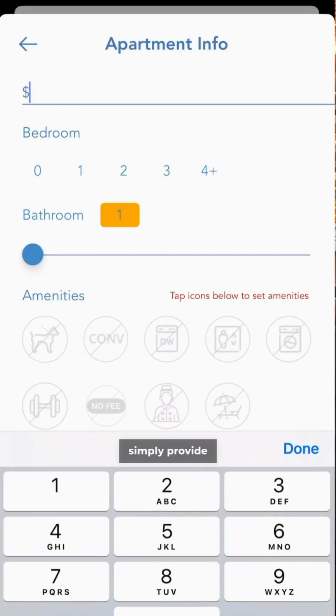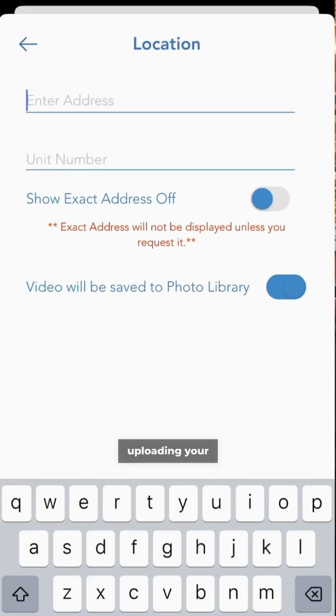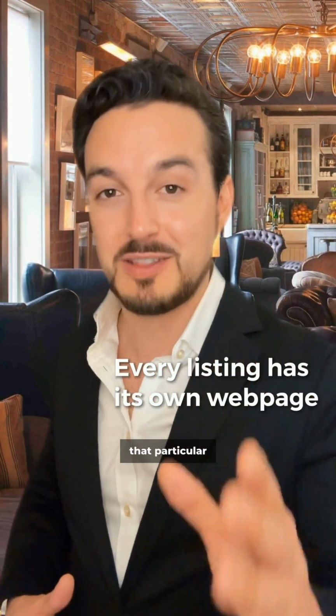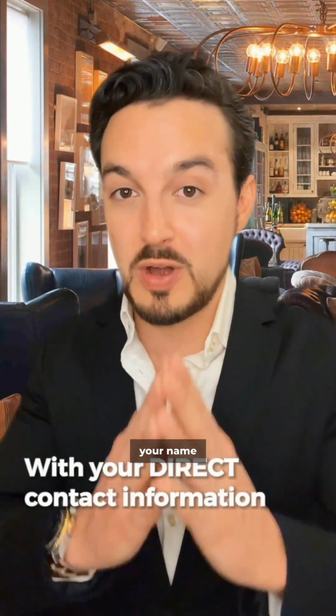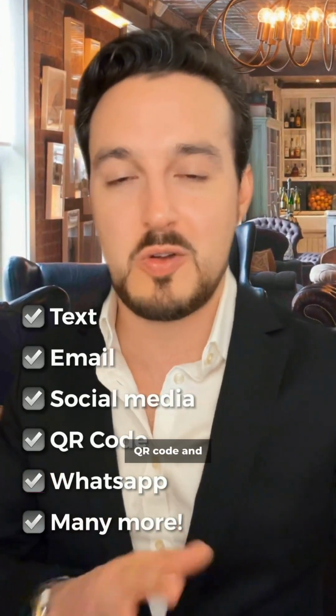Going live. Once you have uploaded the video, simply provide the property address and amenities to finalize uploading your listing. A web page is automatically created for that particular property, and it includes your name and your contact information so that you will be able to share it on social media, text, email, QR code, and many other forms.